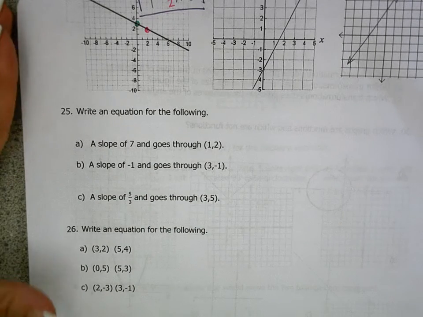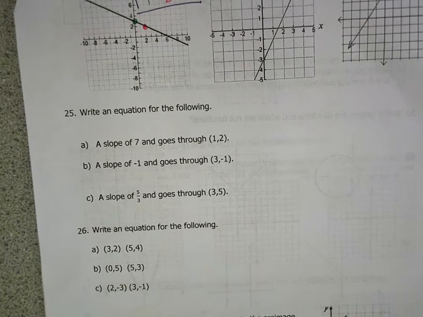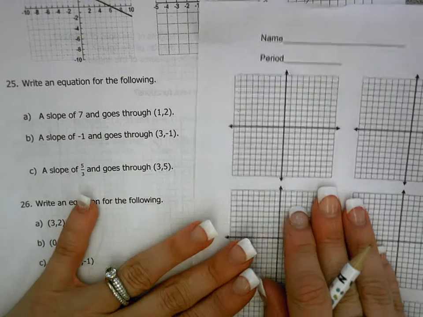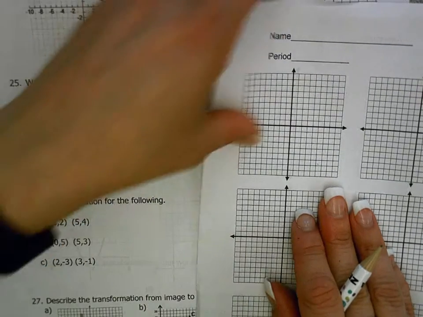For number 25, write an equation for the following. Here, you're going to want to draw a graph. If you need grids, you're welcome to use them. I'm going to use a grid here. Do you have to use a grid? You don't have to, but it'd be easiest. Can't you just tell by the... You can tell, yeah, if you want to.